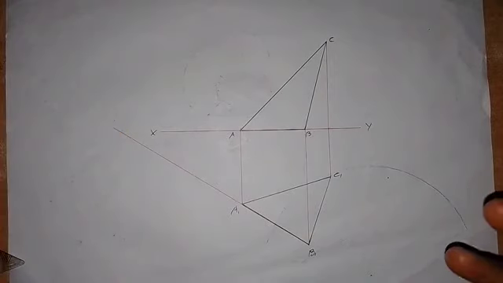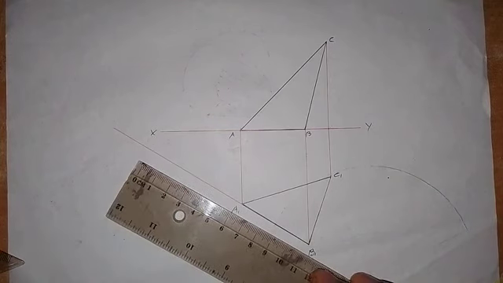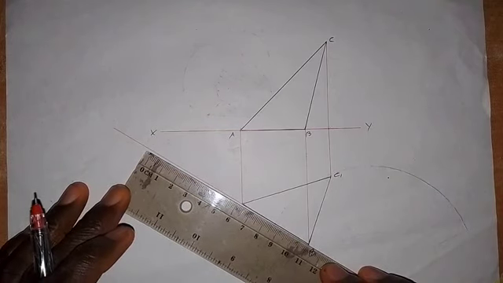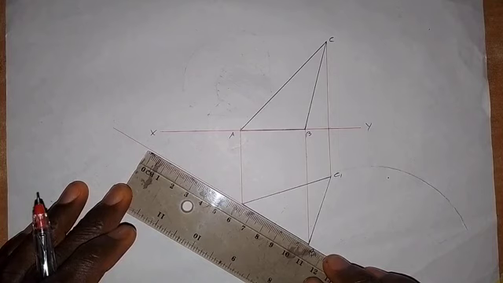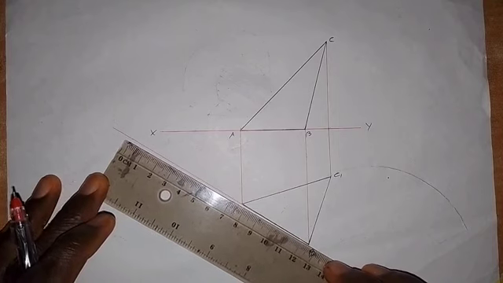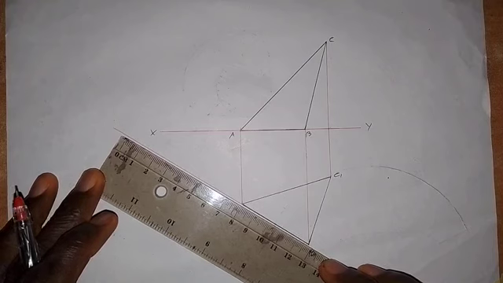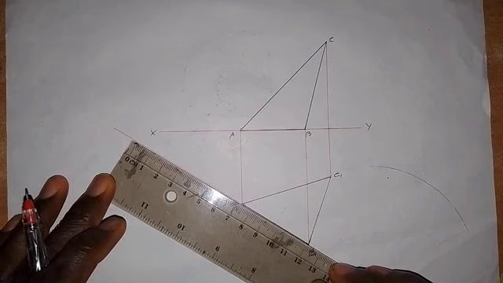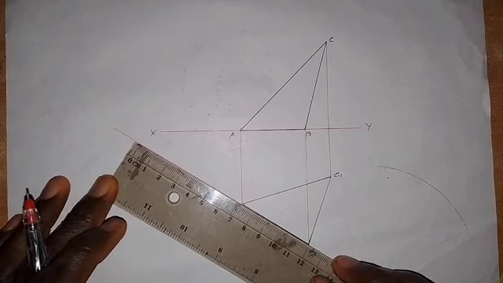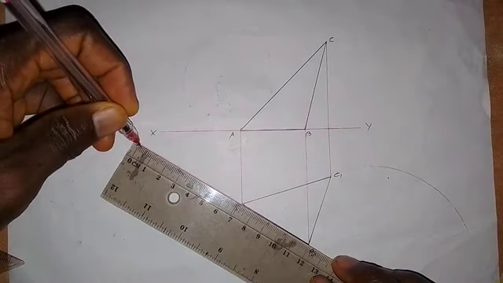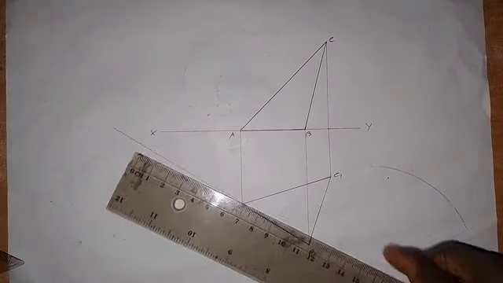If I take a measurement, I don't think they give us one, but let me take a measurement of 120 millimeters. So I have 120 here, but any convenient distance will do, so that's what you need to do.